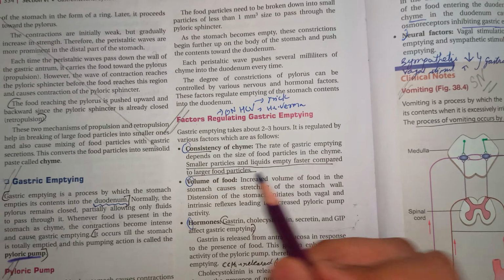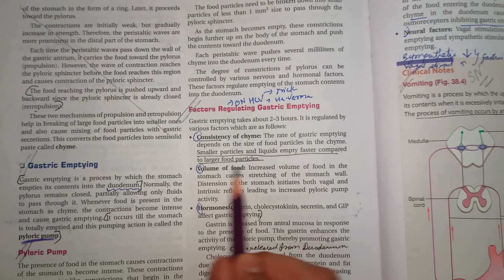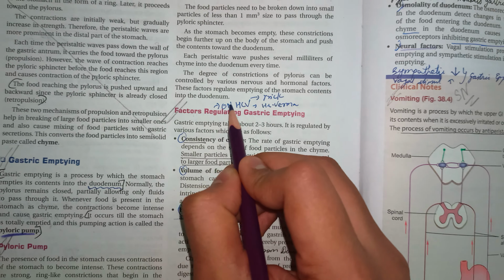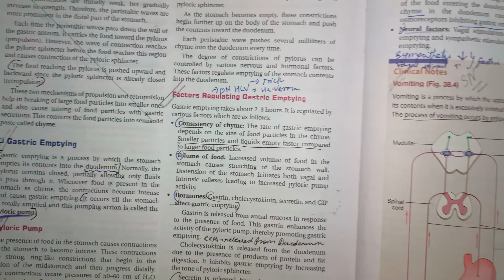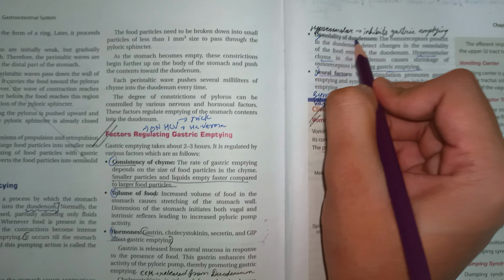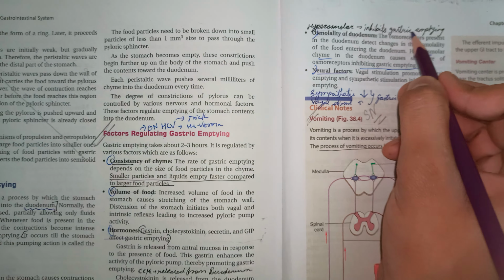Now, factors regulating it are consistency of chyme, volume of food, hormones, osmolality of duodenum, neural factors. I have made a mnemonic myself on HCV, HC Verma, the famous book. Okay, ONHCV. What does O stand for? Osmolality of duodenum. Hyperosmolar means inhibits gastric emptying.